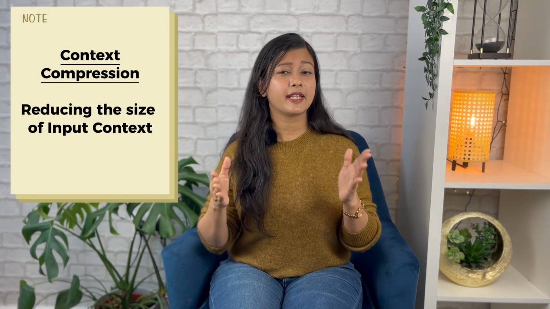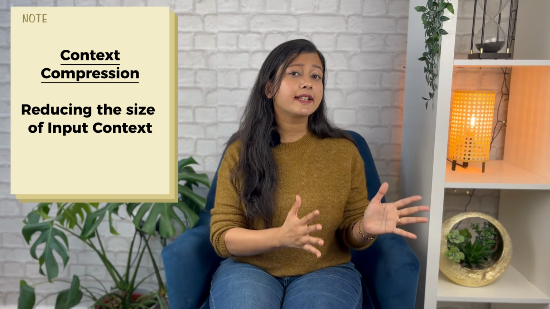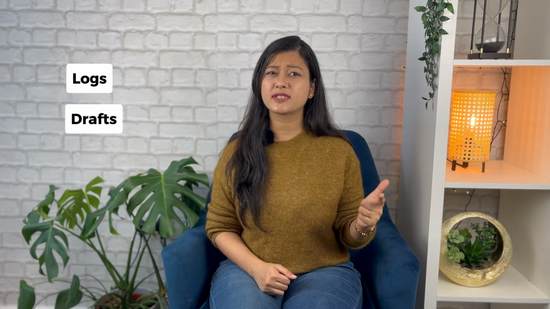Let's talk about context compression. Agents collect clutter in their context windows in the form of logs, drafts and irrelevant information. And as your context grows, you can not only get hit with input token limits, but it can also confuse your agents. So there are 2 ways to do it.